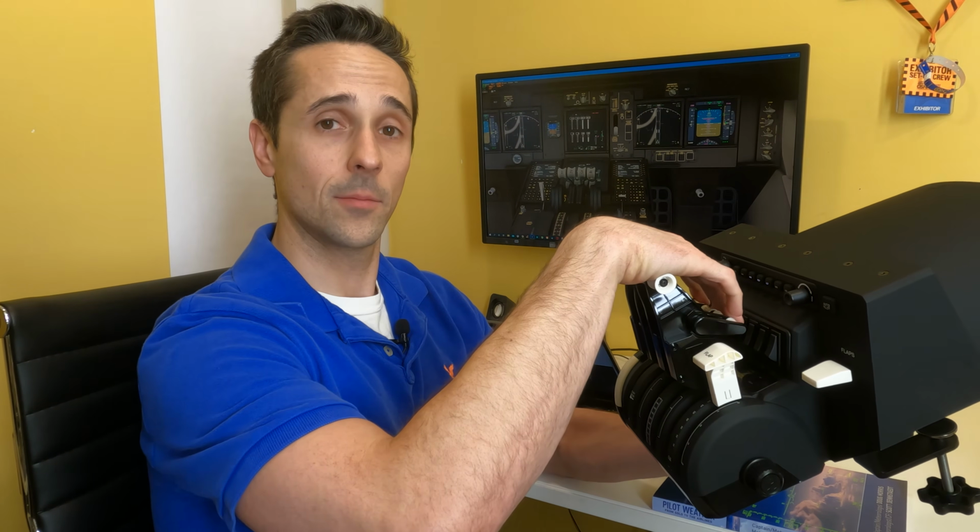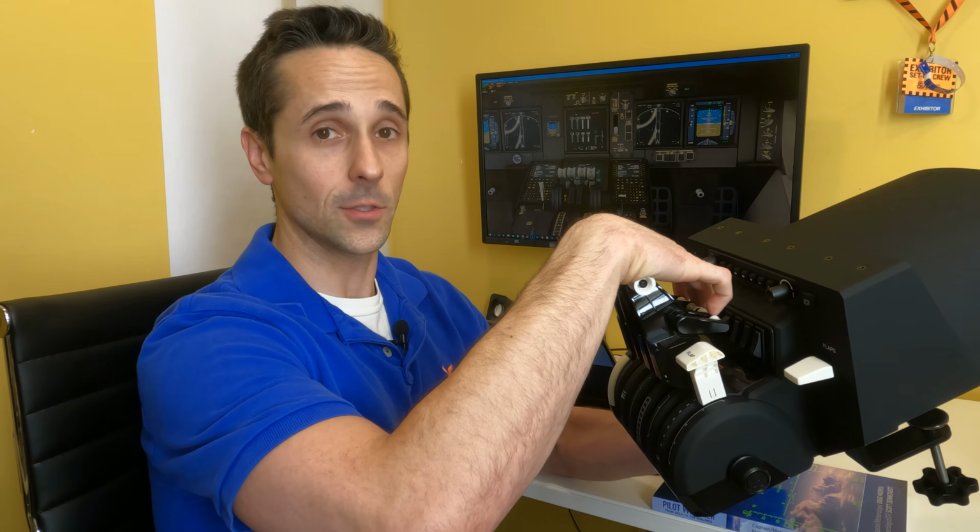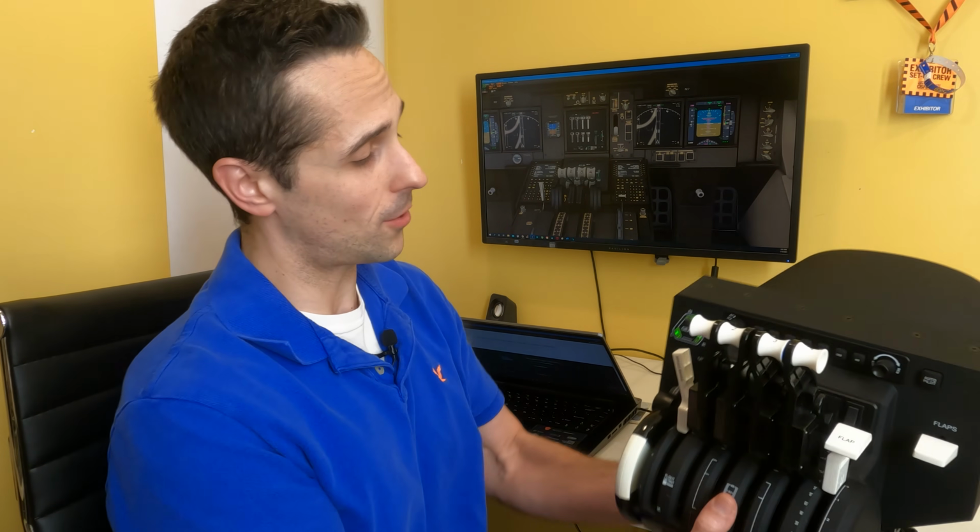But access to the switches is not so bad. So I just go over the top, push my finger over, and I'm flipping switches. Not ideal, but it can be done. Reading the annunciator panel from different angles is not perfect, but it is still doable.